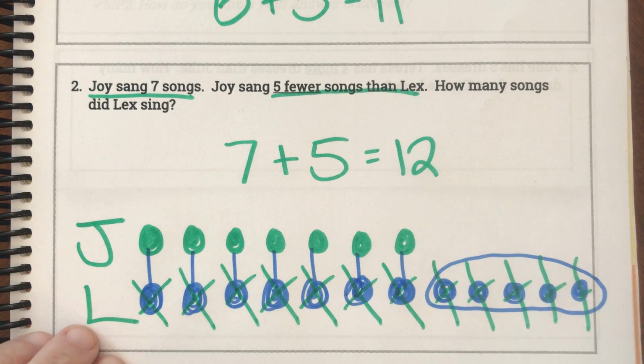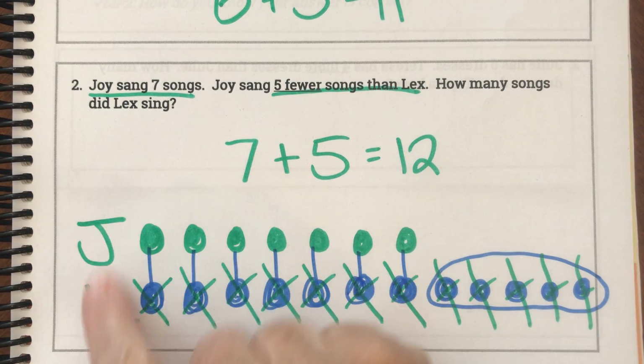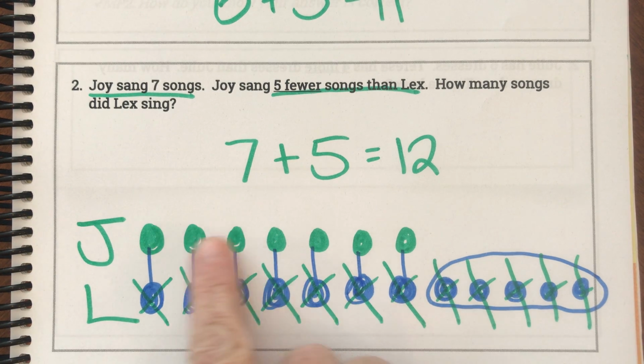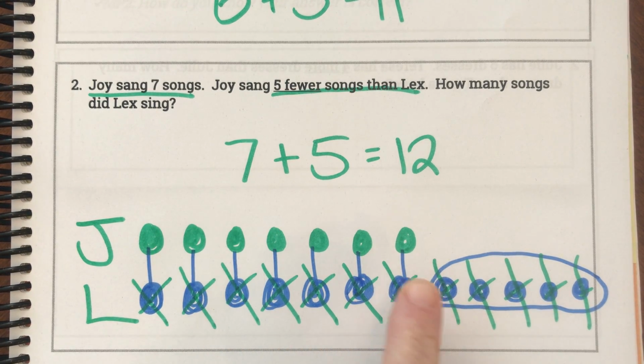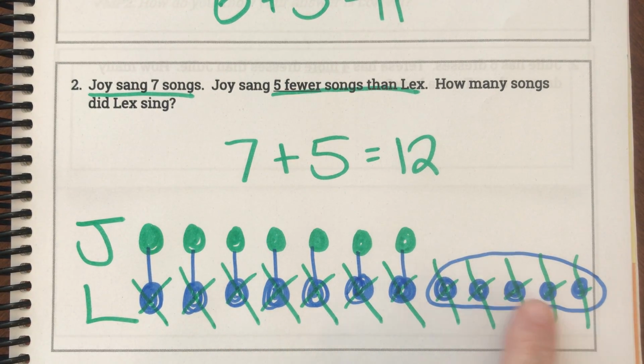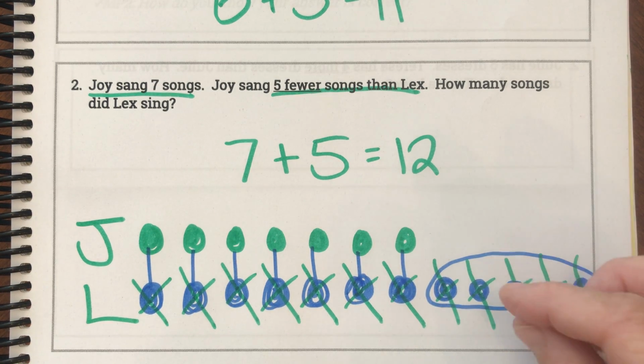Okay, boys and girls, make sure when you're doing these that you're labeling them and make sure that you're connecting what they have the same, and then make sure you're adding the more to the correct person.